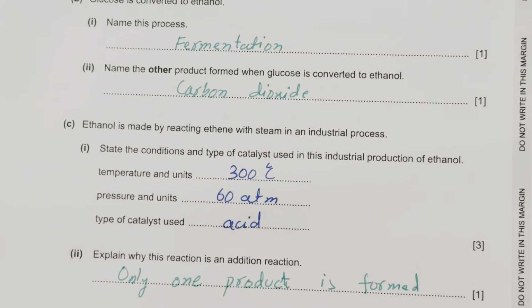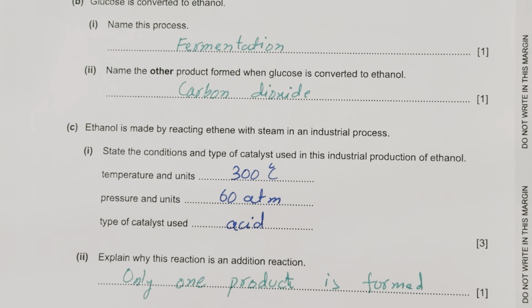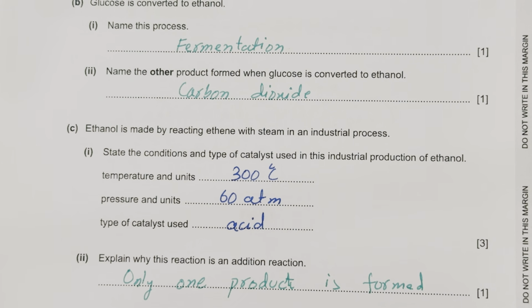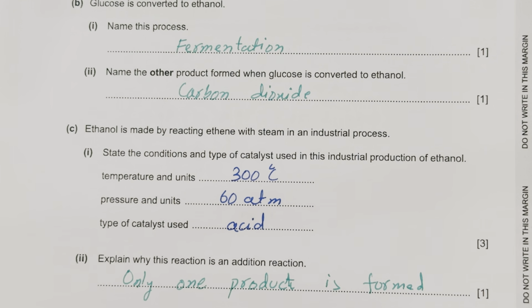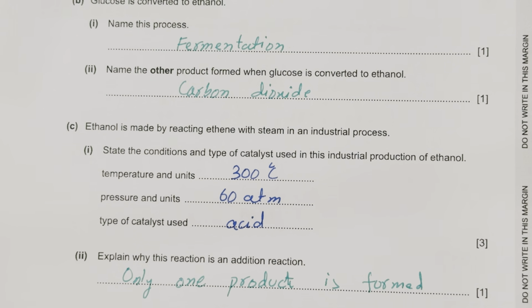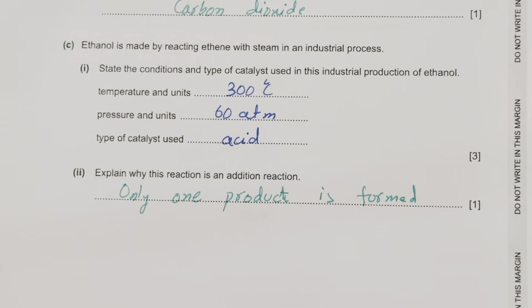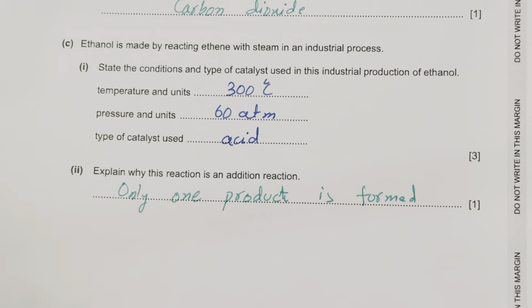Moving to part C. Part C is that ethanol is made by reacting ethene with steam in an industrial preparation. State the condition and type of catalyst used in the industrial production of ethanol. You need to memorize that temperature and its unit is 300 degrees Celsius, pressure and its unit is 60 atm, that means atmospheric pressure. Type of catalyst that is used, that is acid. Explain why this reaction is an addition reaction. Because only one product is formed, so that's why it is an addition reaction.